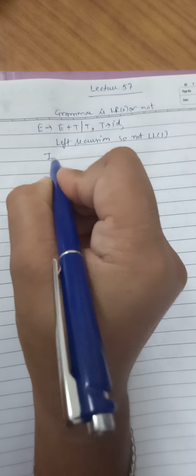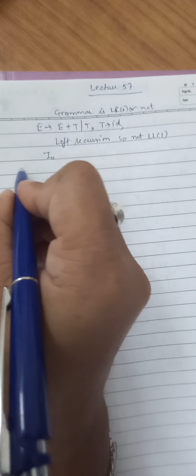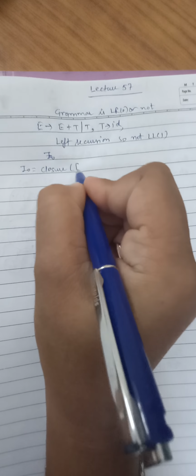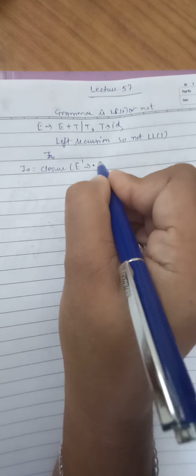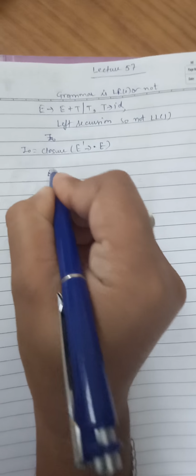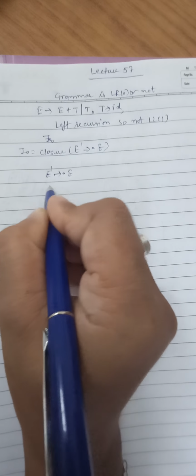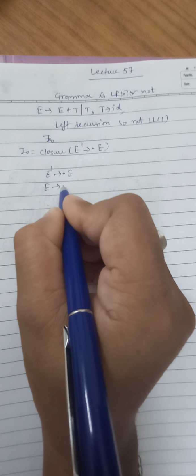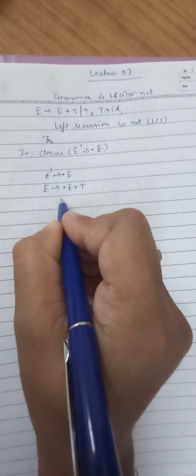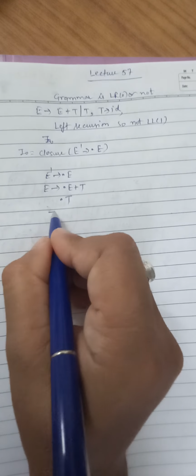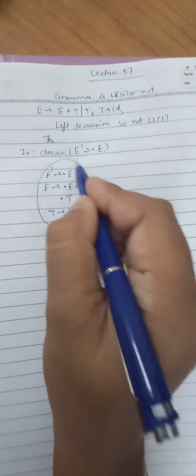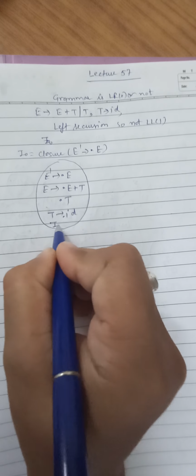So the augmented grammar with closure: E dash tends to dot E. Now we are writing the goto function. E dash tends to dot E, E tends to dot E plus T or dot T, and T tends to dot id. So this is our I0.